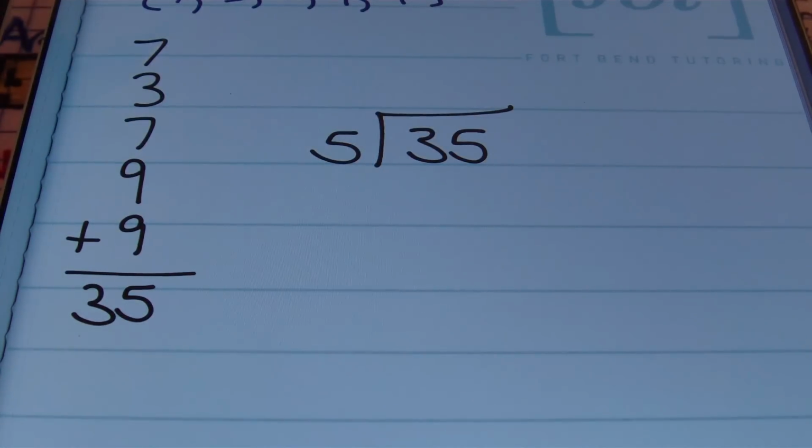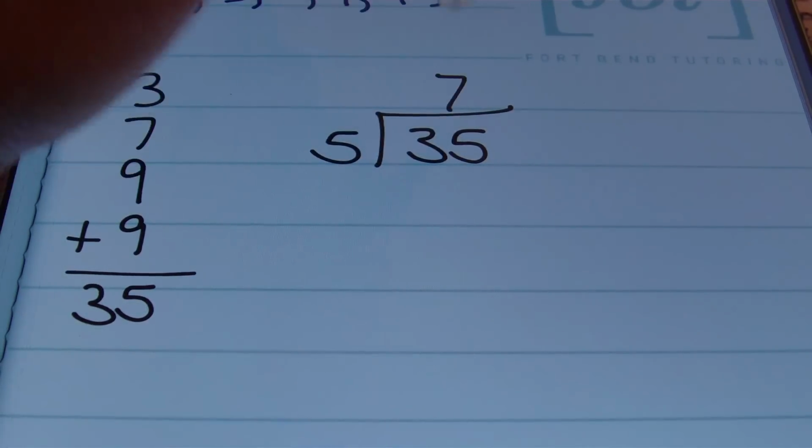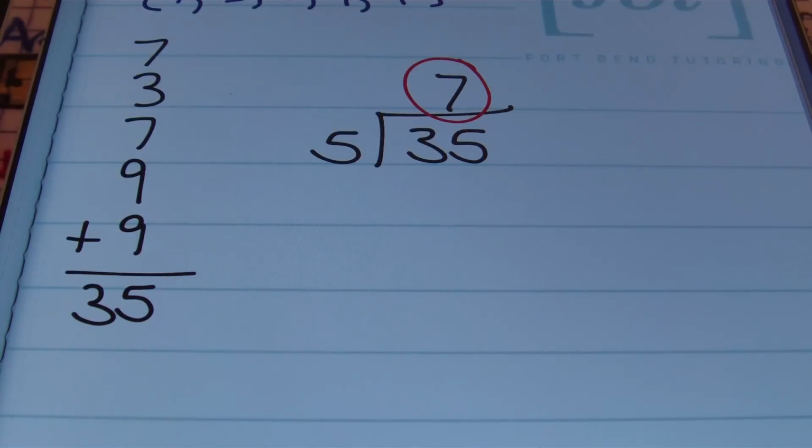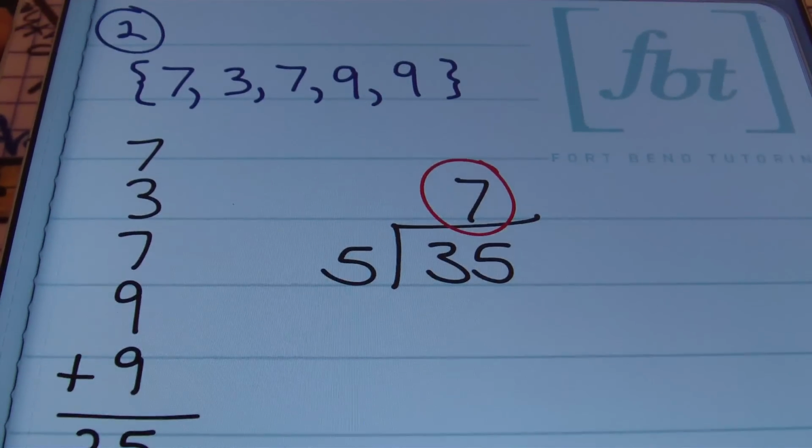All right. So adding 7 plus 3, we get 10. 10 plus 7 is 17. 17 plus 9 is going to give us 26. And then 26 plus 9 is 35. So we get 35 for our sum. So now I end up dividing 35 by 5. So I have 5 going into 35. And as you well know, 5 goes into 35 7 times. That's right, it's this 7 that's the mean of our data set for problem number 2.